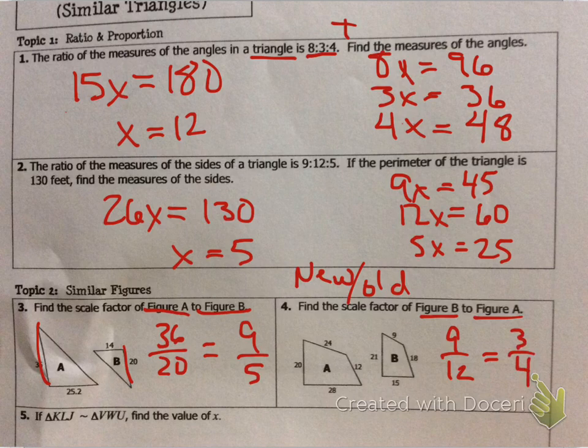Now, how did I know it was this one? Well, this is the smallest side here, and this is the smallest side here. So obviously, corresponding, the small ones have to go with each other. That's what I did. Okay, you could have picked any number and it would have been okay.